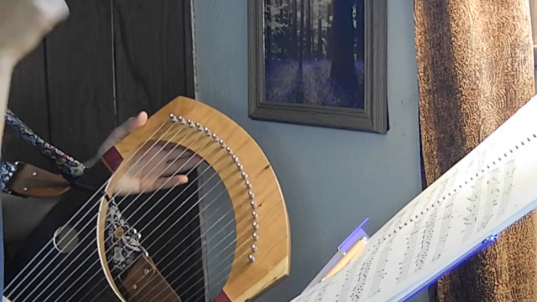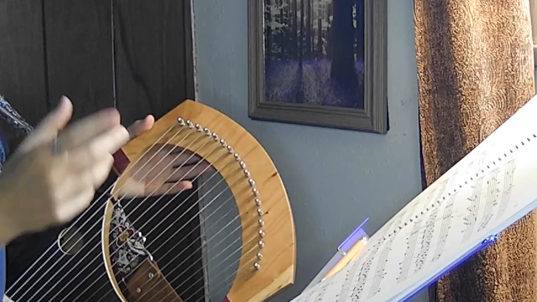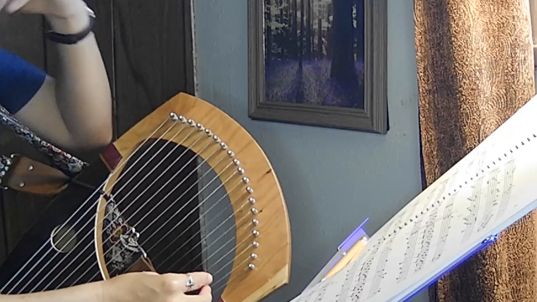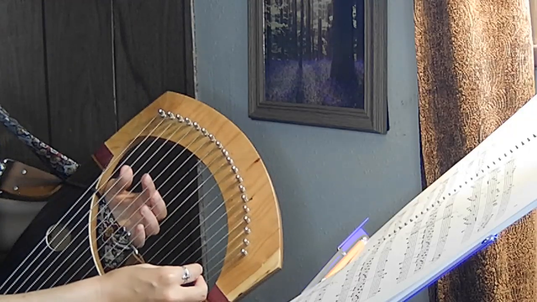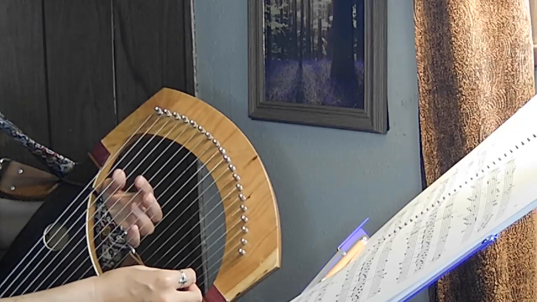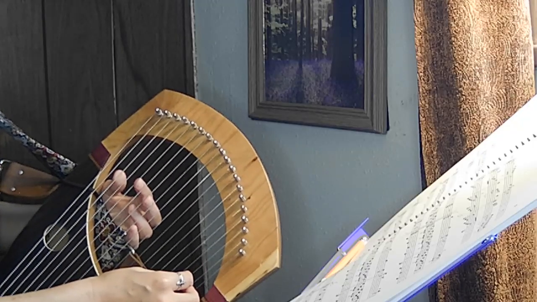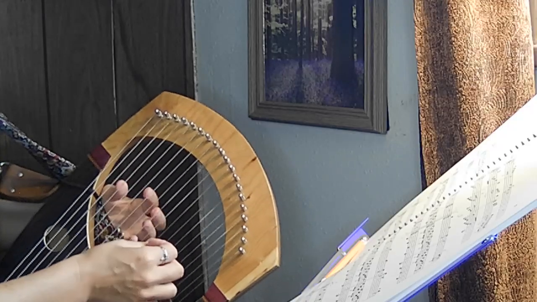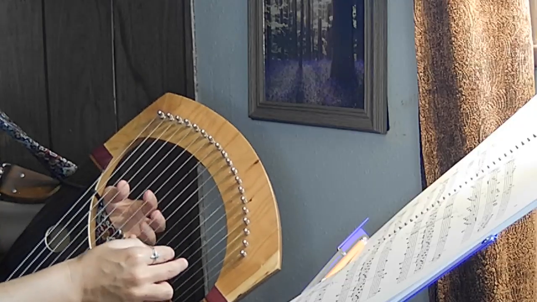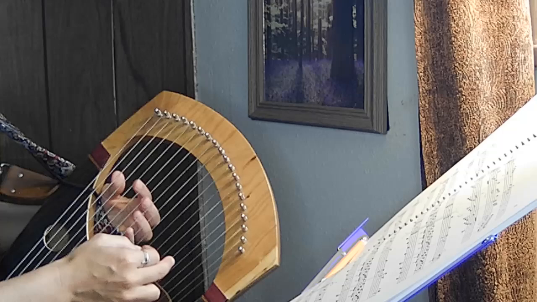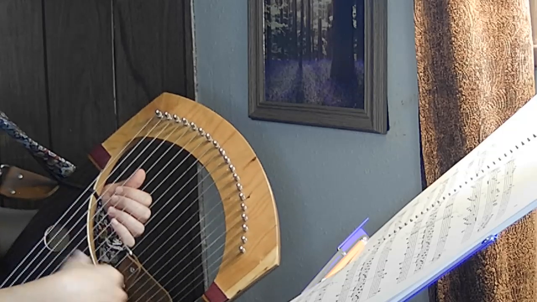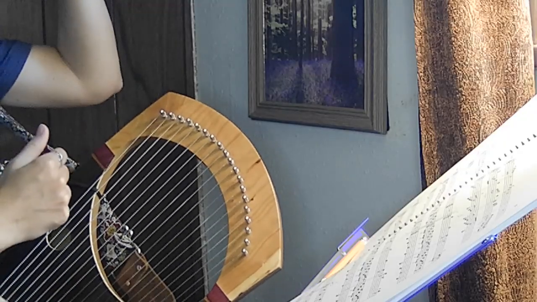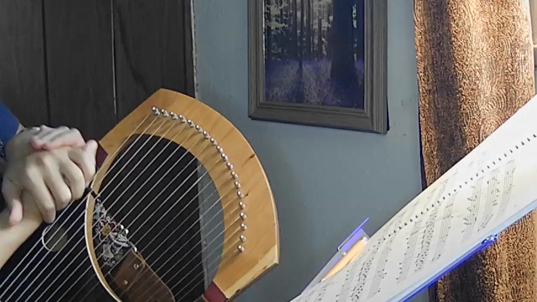So let me just play that with a moment of going into part A so you can hear that transition. I'm going to start at the end of B and go into just a moment of A. 1, 2, 3, 4, 1. 1, 2, 3, 4, 1, 2. Okay. So that's how that transition goes. Okay, now we're going to take a break. We're going to come back for part C.